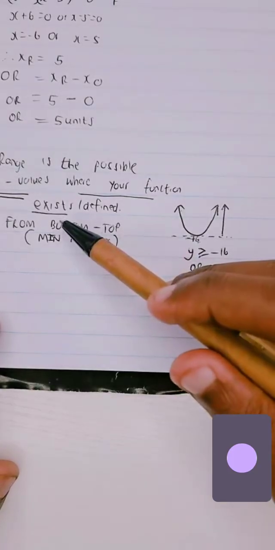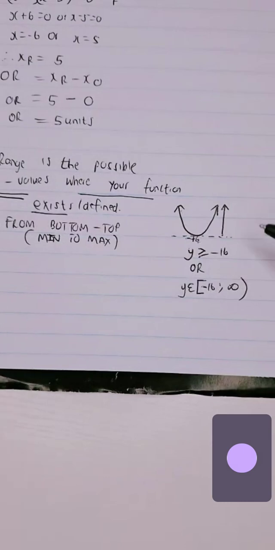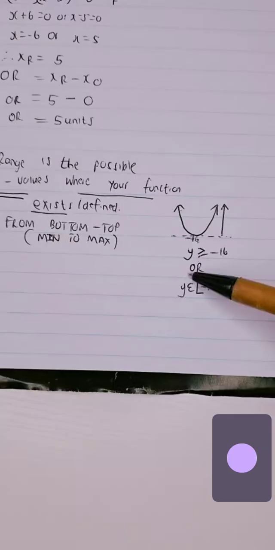From the bottom to the top, to infinity and beyond, Buzz Lightyear stuff, open brackets. You can write this answer in interval notation, or you can write it as an inequality. Clear? So that's range.